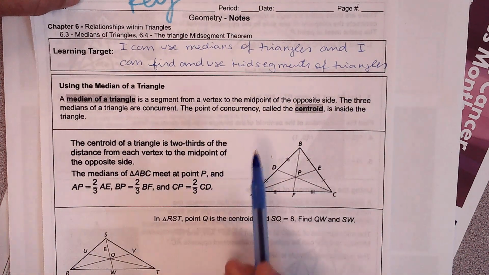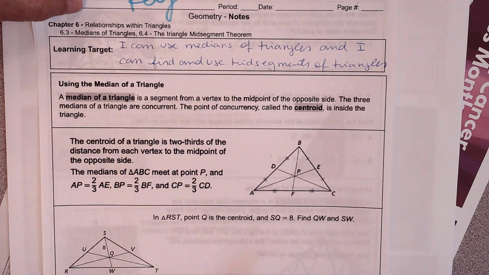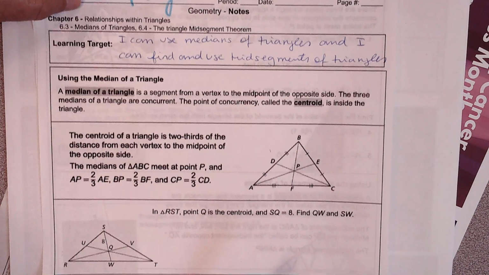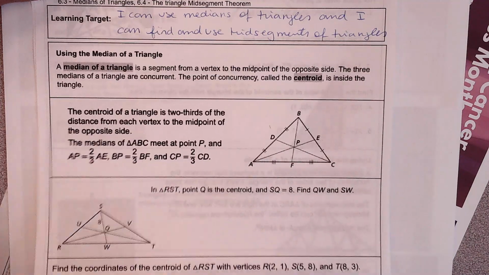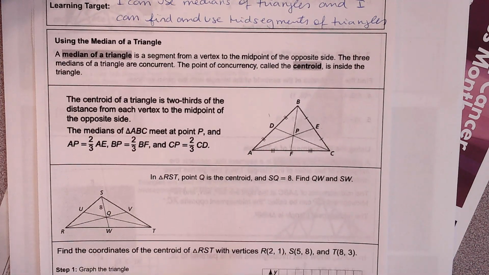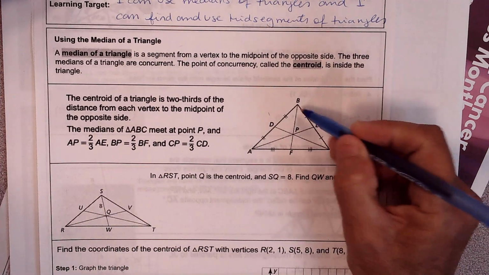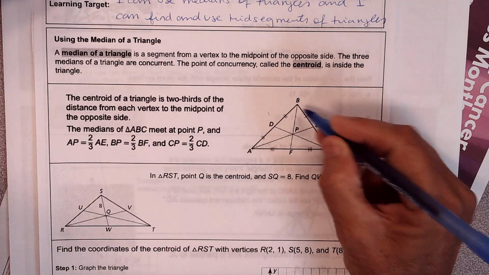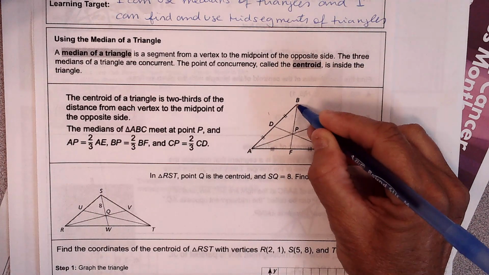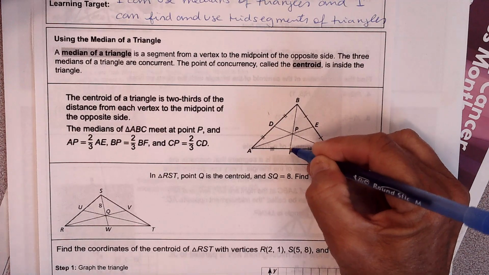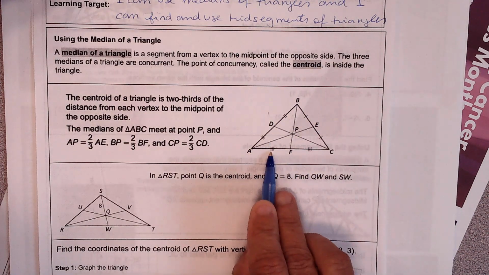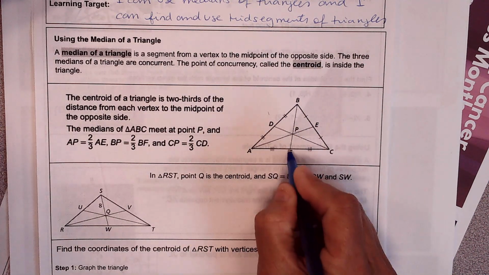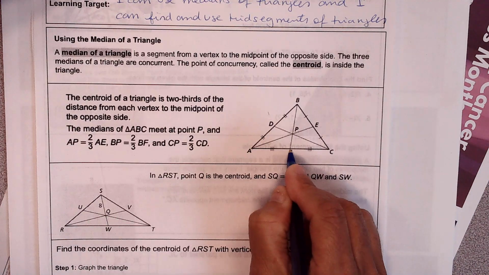Okay, so let's take a look at a median of a triangle. It is a segment from the vertex to the midpoint of the opposite side. Here on this diagram, let's say I have this triangle ABC, and then the line that goes from B to the middle of AC, right? You see three tick marks. That's one of the medians of the triangle.